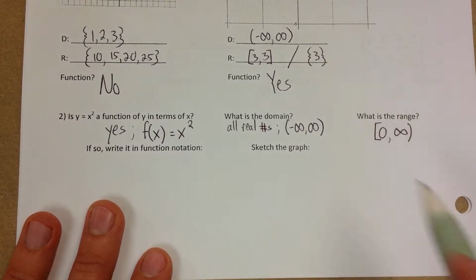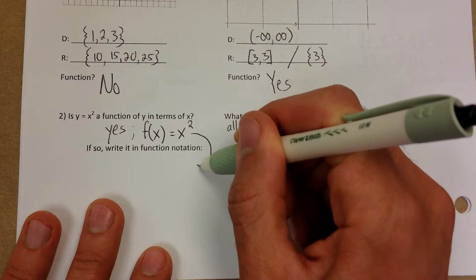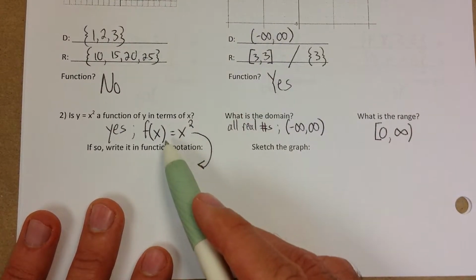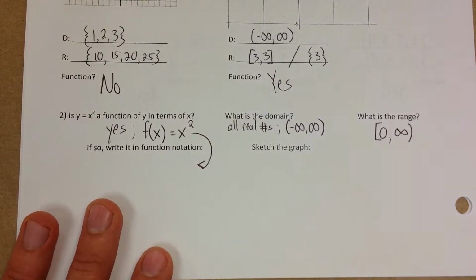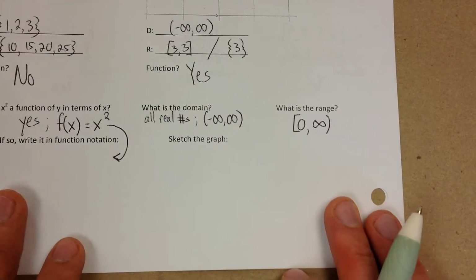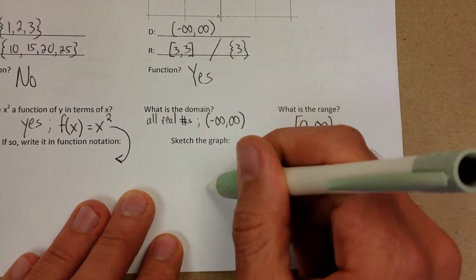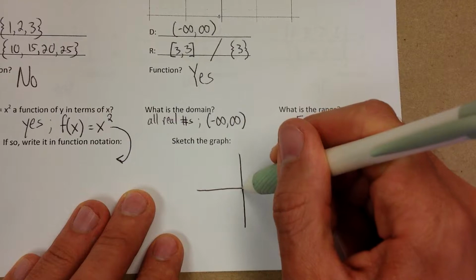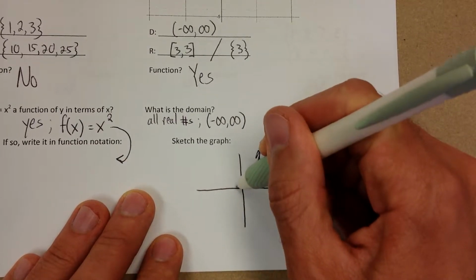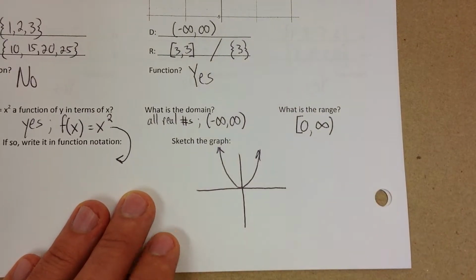And I actually did this part here. This is the function notation, f of x equals x squared. And I showed you the graph on the calculator. Any questions on 2?